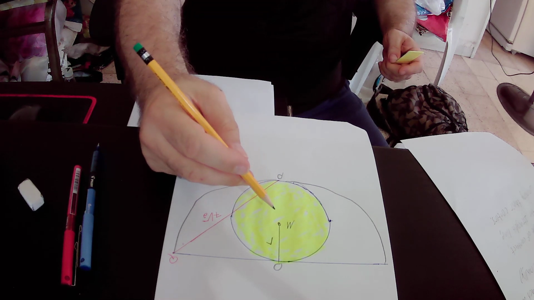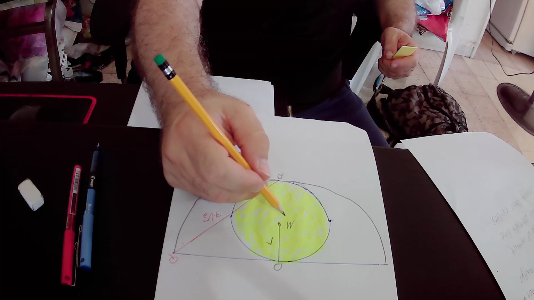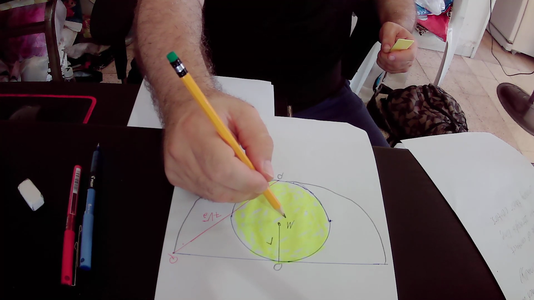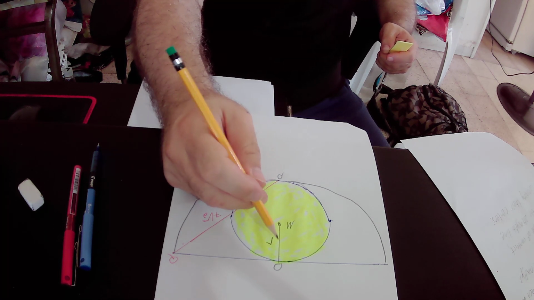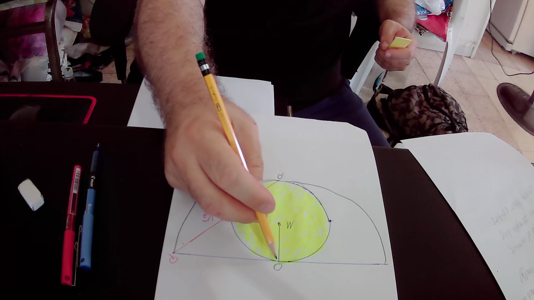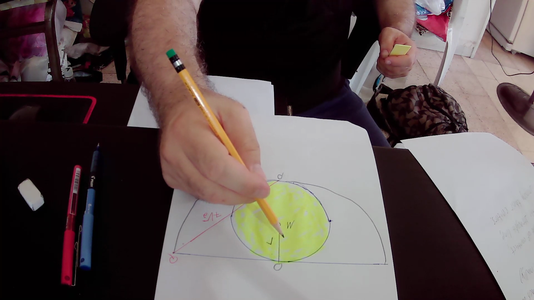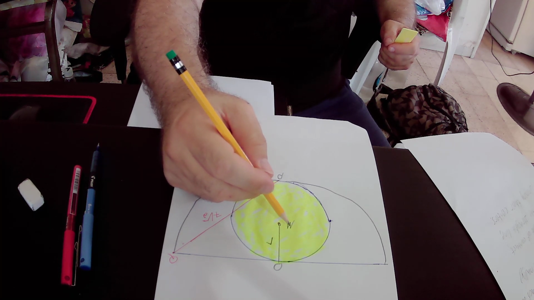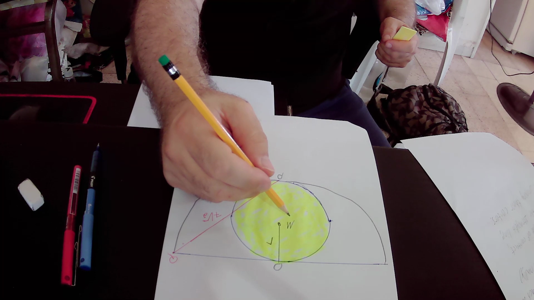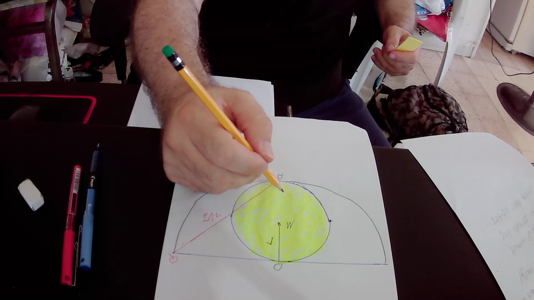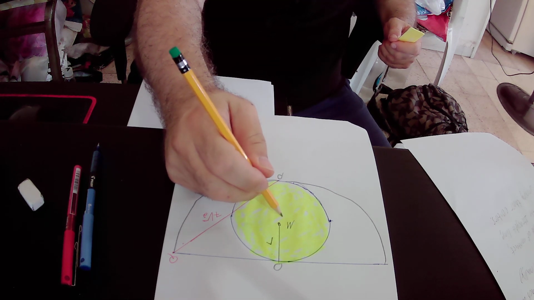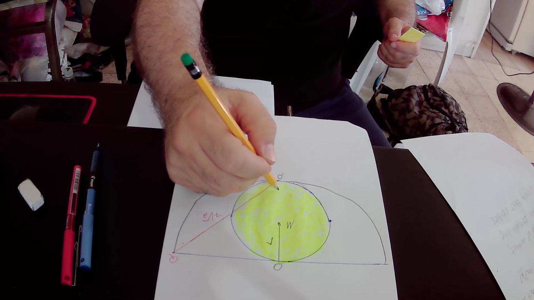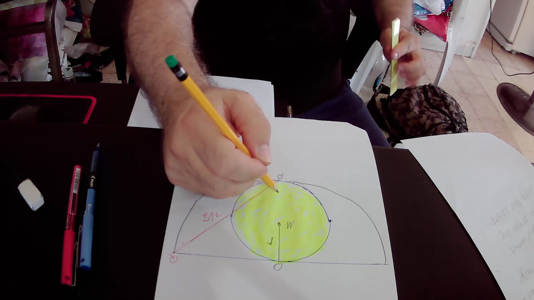So we have point M, that is the center of the yellow circle, and we have also point O, that is the center of the semicircle. Rule number 1 states that the point of contact P lies in the straight line that joins their centers together.